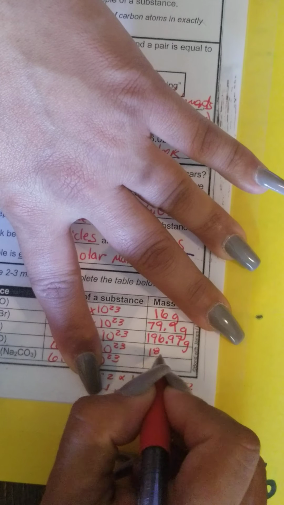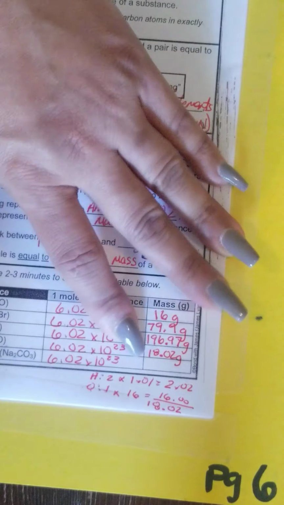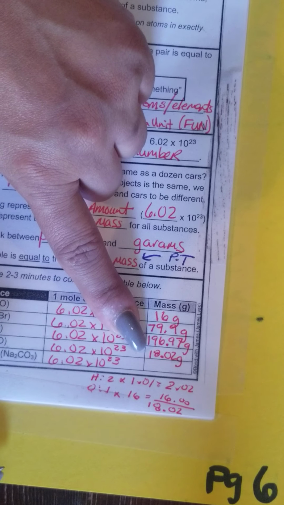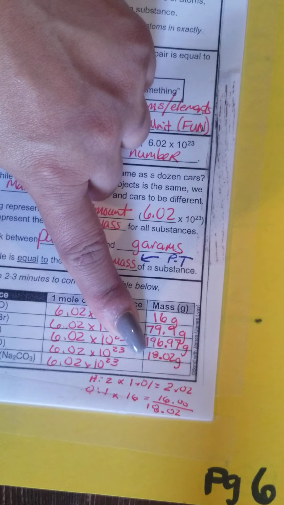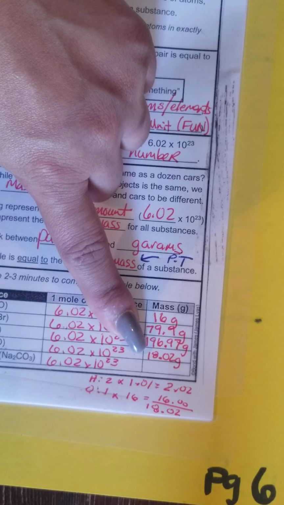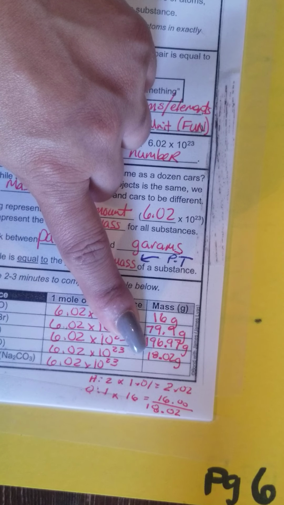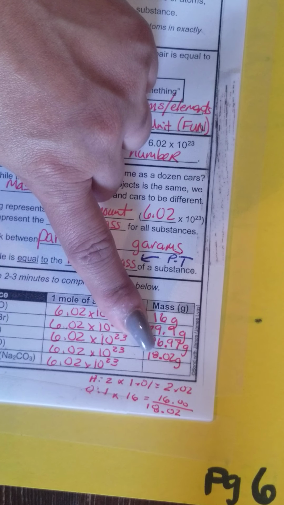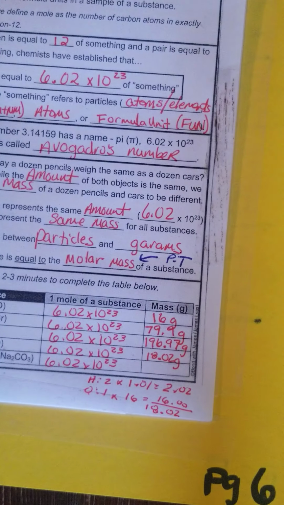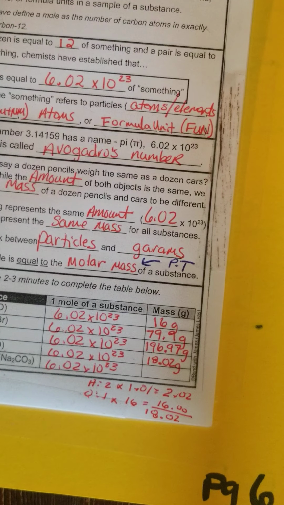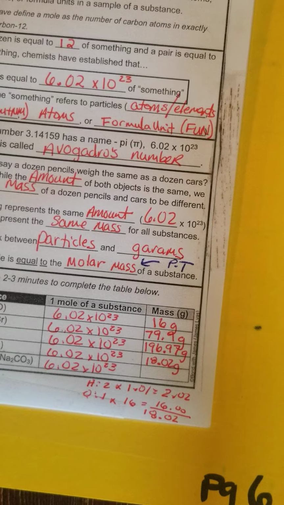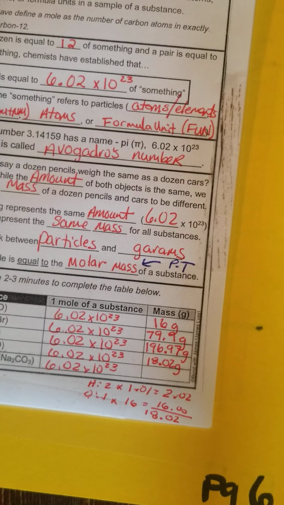So 18.02 grams. So if I was to ask you, please go get 1 mole of water, you would go to the sink, you would pour 18.02 grams of water into a container. And when you measure it out, you would say, okay, Miss Munson, I just measured out some H2O, and here it is, 18.02.